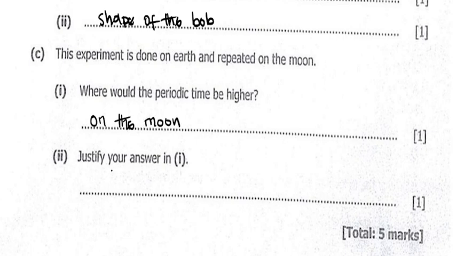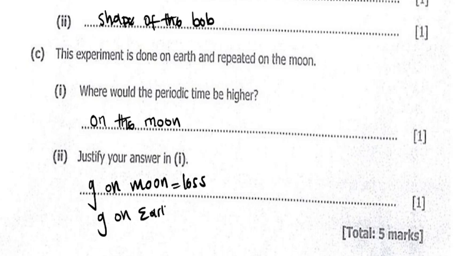Then the question is why? Justify your answer. Why are we saying on the Moon? We are saying on the Moon because the gravitational field strength is less on the Moon as compared to Earth. So the g on the Moon is less, and the g on the Earth is more.